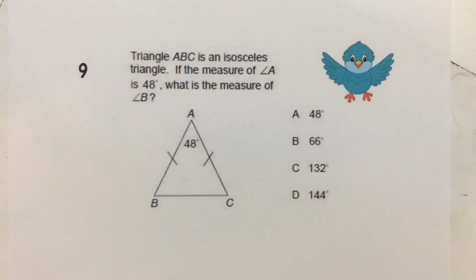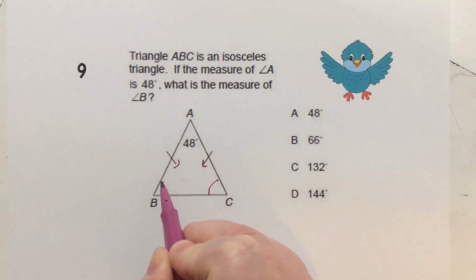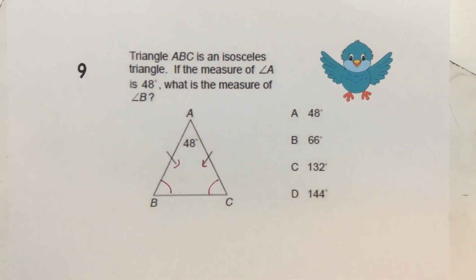Number 9 here. Triangle ABC is an isosceles triangle. If the measure of angle A is 48 degrees, what is the measure of angle B? Okay, so remember, look at where these are pointing. The ones across from it are the congruent angles. Okay?